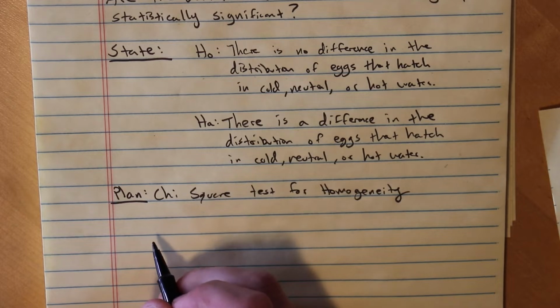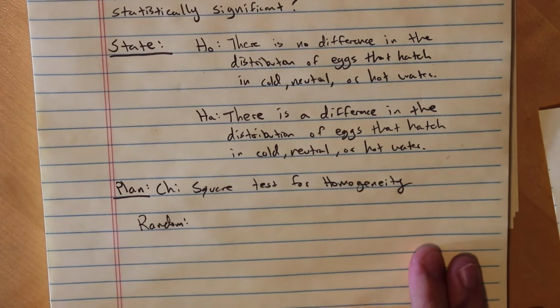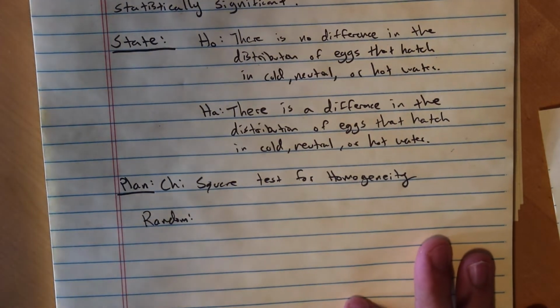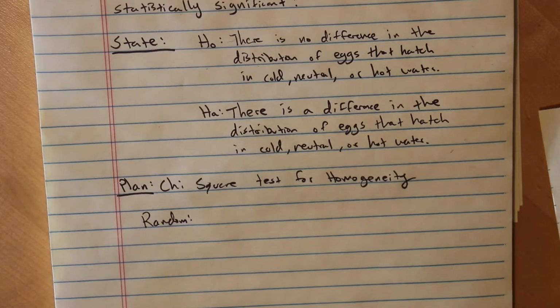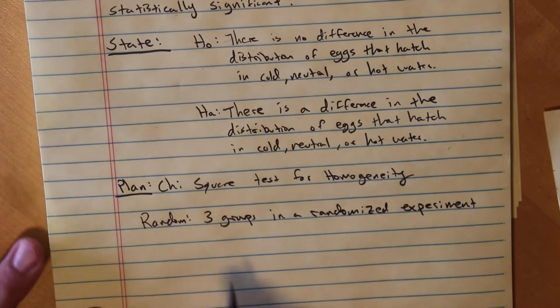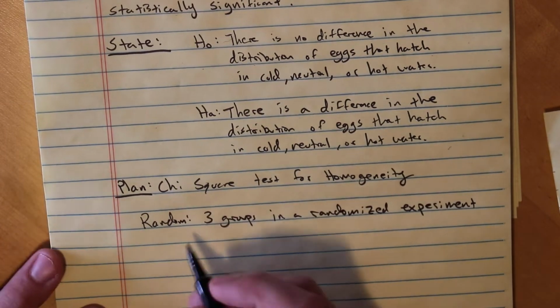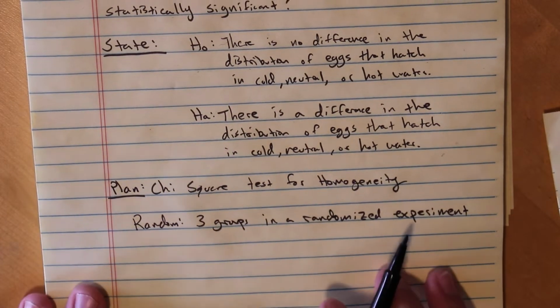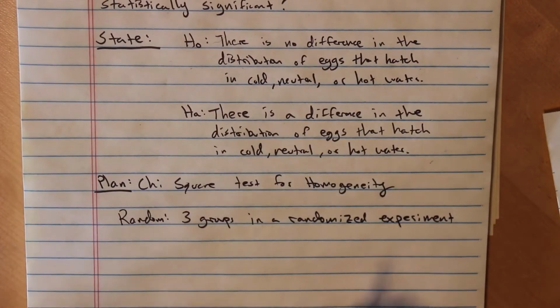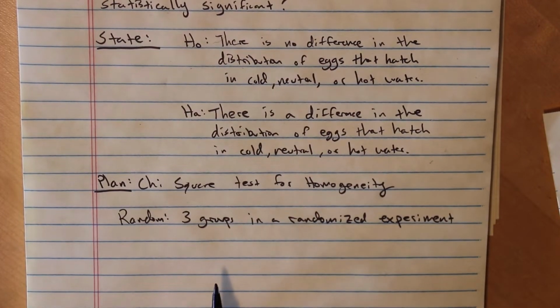We have our random condition. Random is always going to be a part of our conditions. In this case, it was a randomized experiment. They were randomly assigned to the different temperatures. So 3 groups in a randomized experiment. The 10% rule in this case isn't necessary because once again we're doing an experiment, so it doesn't say that we did any sampling. They were newly laid eggs.